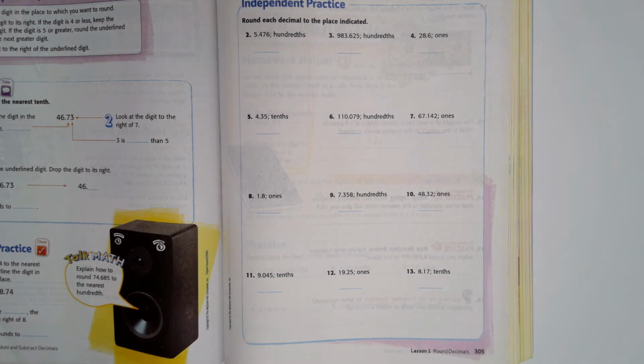All right, so for this chapter, we're going to be working with decimals. We're going to look first at identifying, then at adding, and then at subtracting. And so we've got to become familiar with how decimals work.